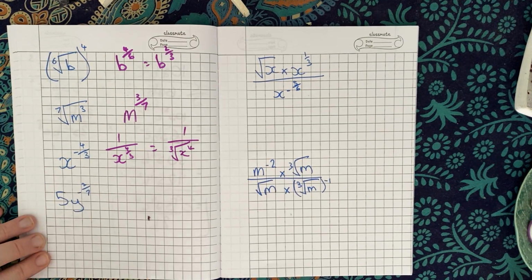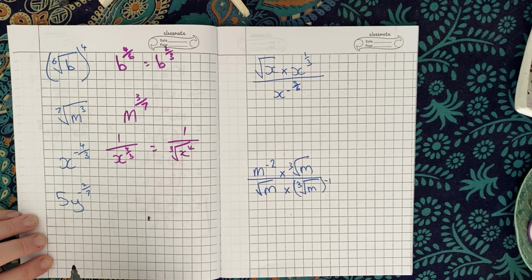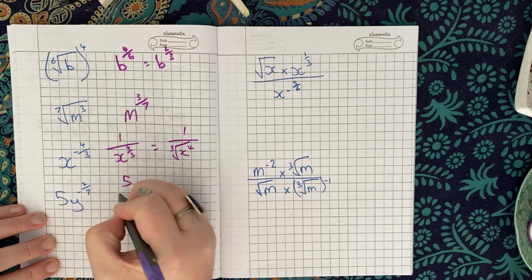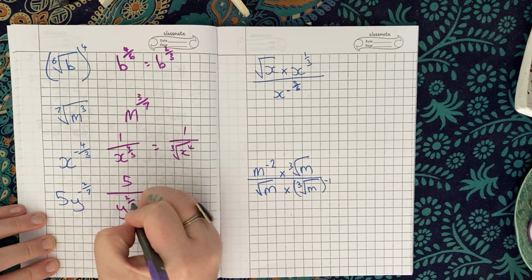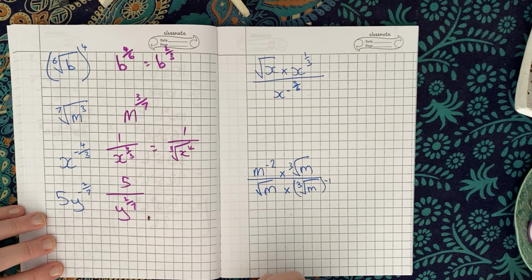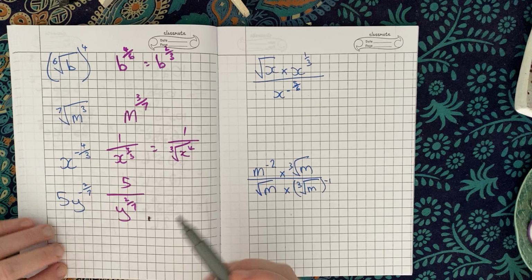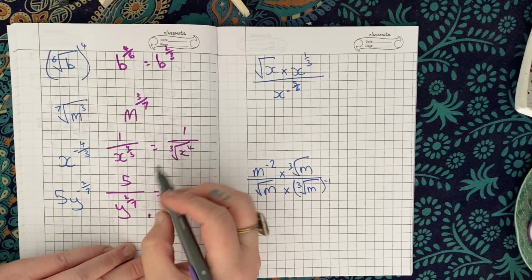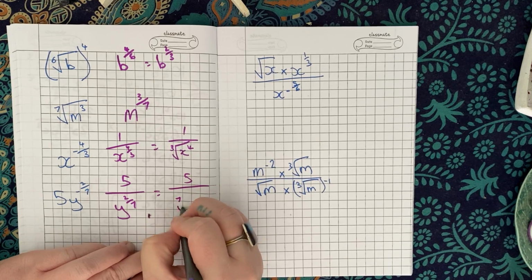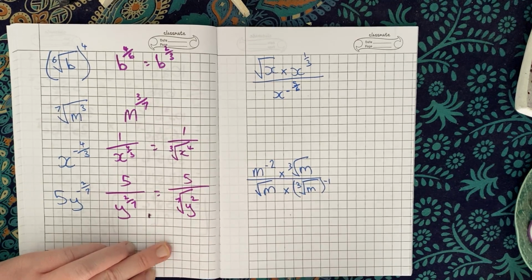This one's exactly the same, but this time I have a 5 in front. The 5 does not have a negative fraction or a negative indice, so that gets to stay on the top. And I only move this bit down the bottom because that's the only part with negative indices. So then I'm going to rewrite it like this, so the bottom number comes out. So I end up with 5 over the 7th root of y squared.